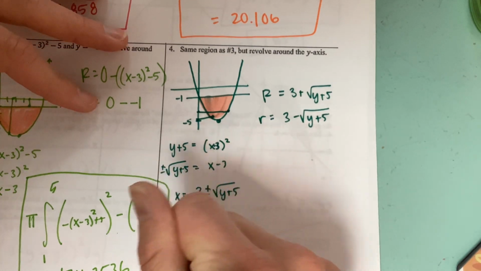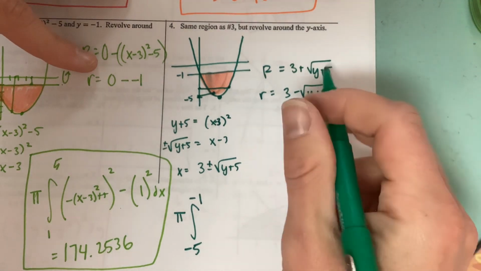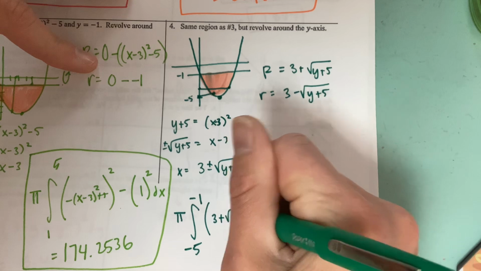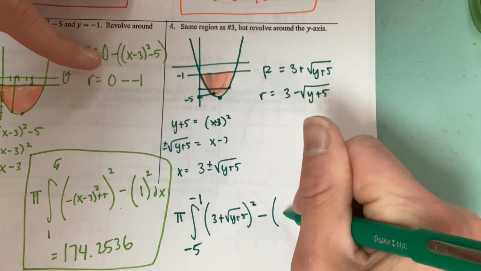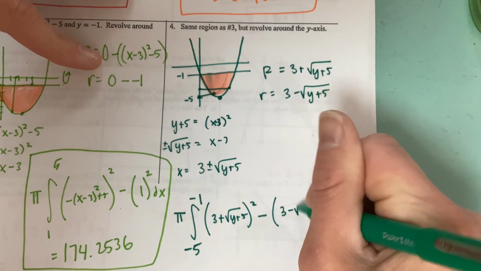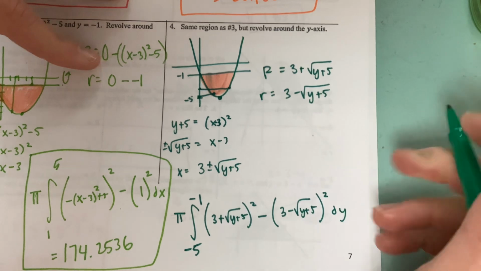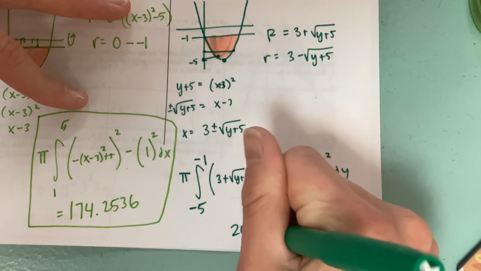So my integral is going to be from negative 5 to negative 1, big R squared minus little r squared. 3 plus square root y plus 5, squared, minus 3 minus square root y plus 5, squared, dy, which when you type in your calculator is going to be 201.0619. There's a lot of ways you can do that math.